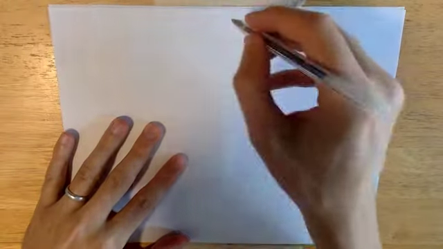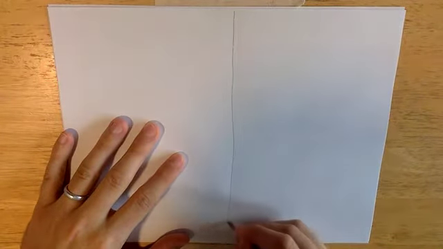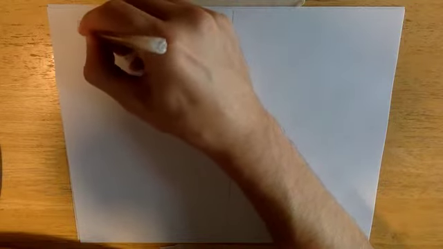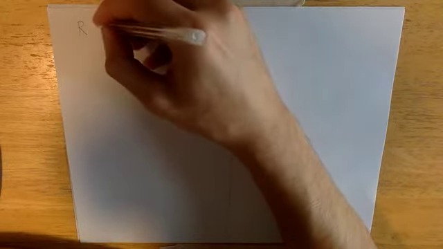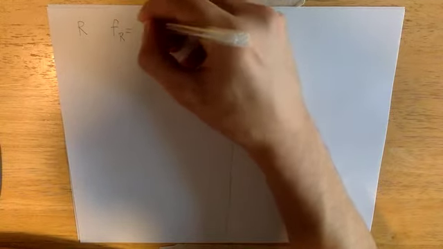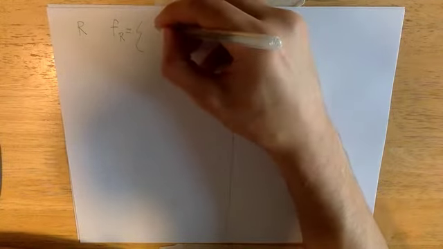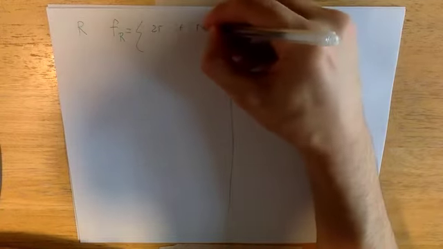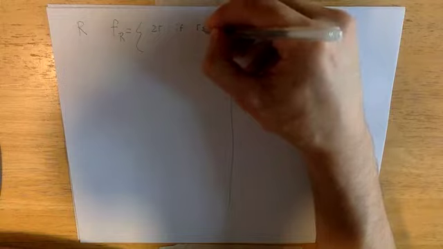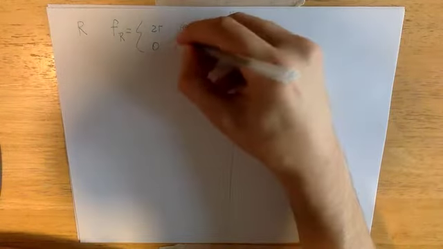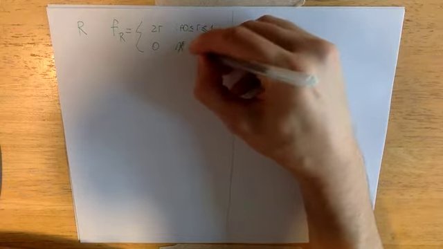And then let's look at R, which is the random variable that we were looking at before. So f of R is equal to 2r if r is between 0 and 1, and is 0 otherwise.